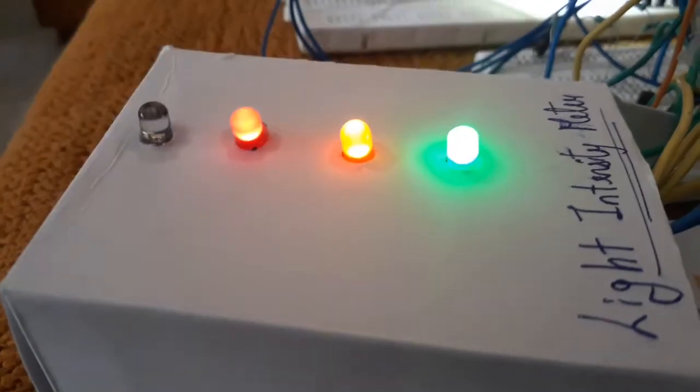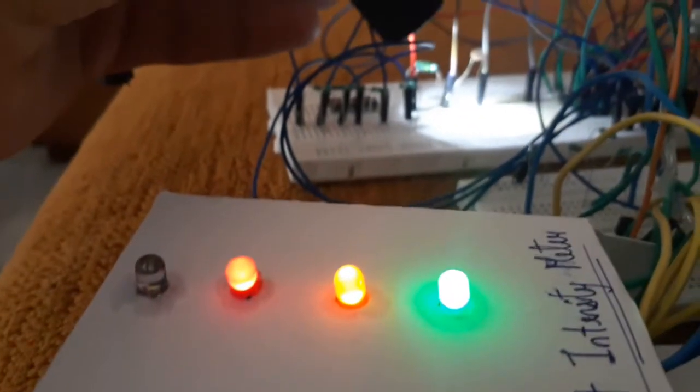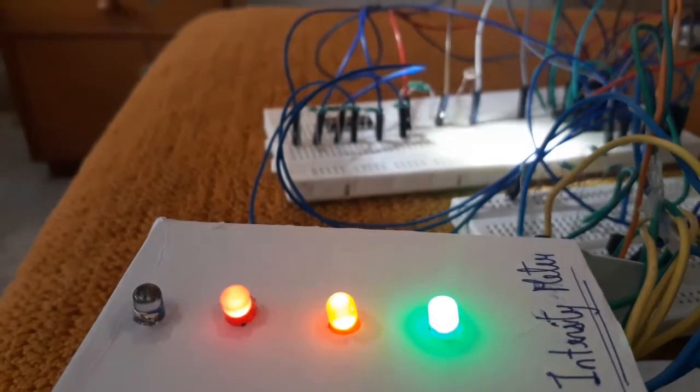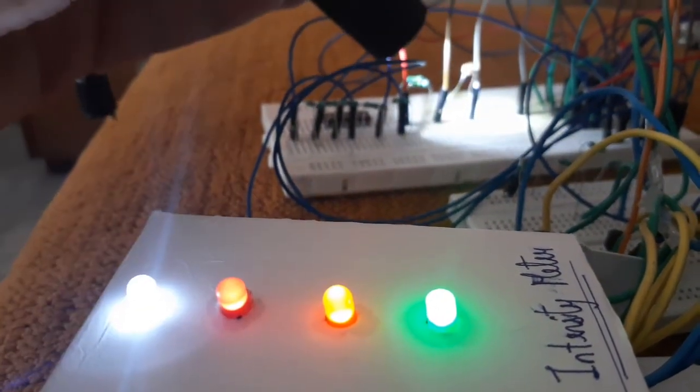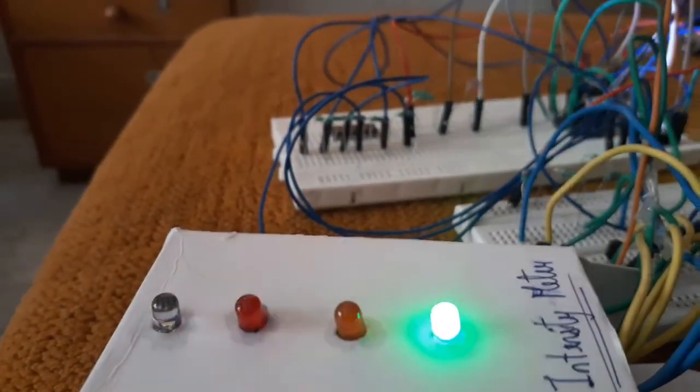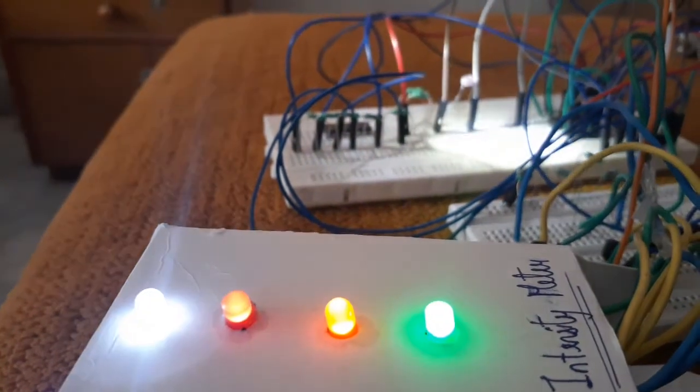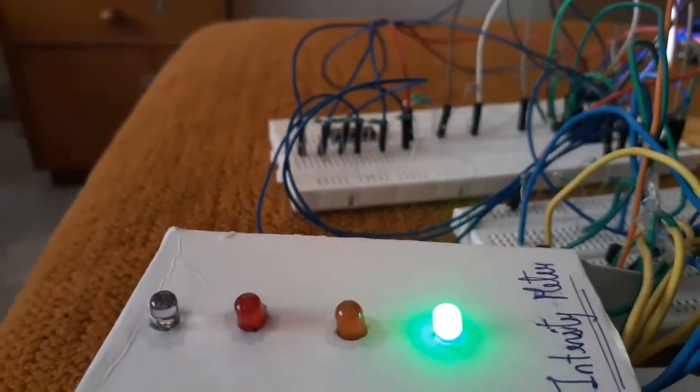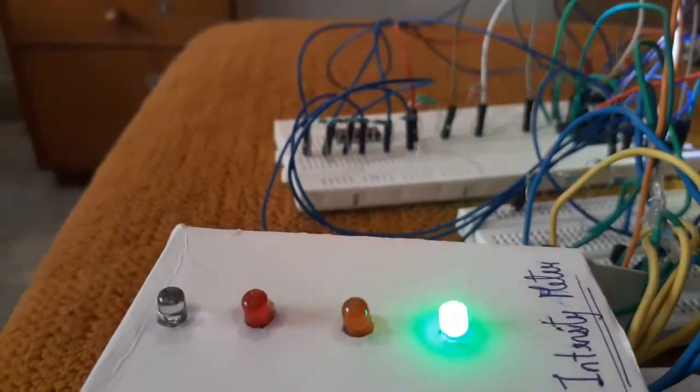So hang on, in this video, I will not only talk about light intensity units and measurement, but we will also talk about creating our own light intensity meter, which is very cheap. So let's start with the build.